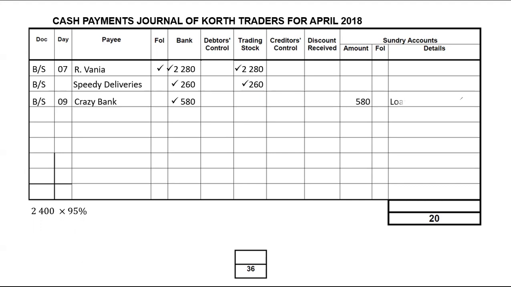Under sundry details, we'll have loan semicolon, as I said, Crazy Bank. You need to write this in full. If you don't write it in full, please know that you will not get a full mark. I hope I was clear there. All right, moving right along.